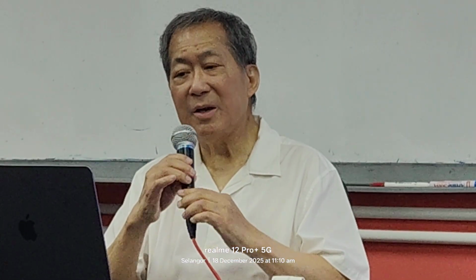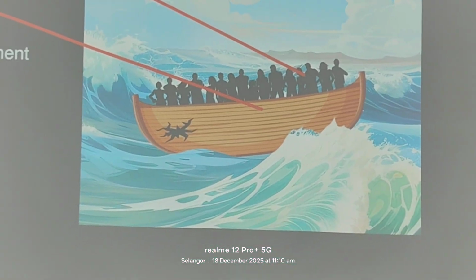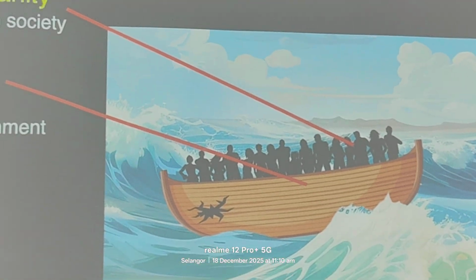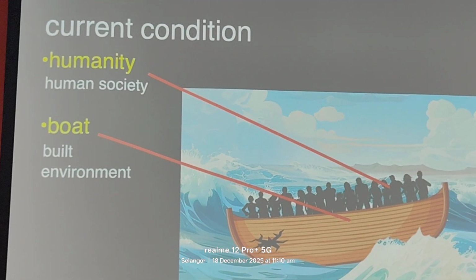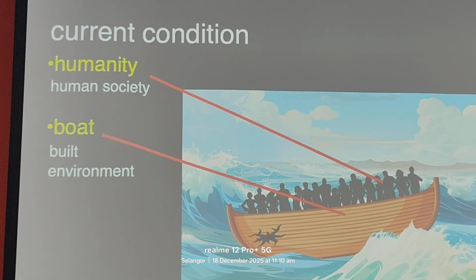I'm going to talk about the work I've been doing for a few years. Essentially, it's about ecological design or green design. The current conditions are just like this. Our human society is crowded in a boat, which is the built environment. And the boat is in a turbulent sea.